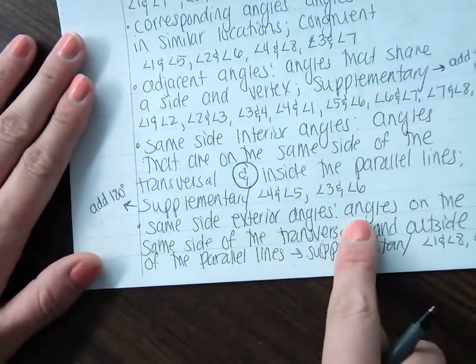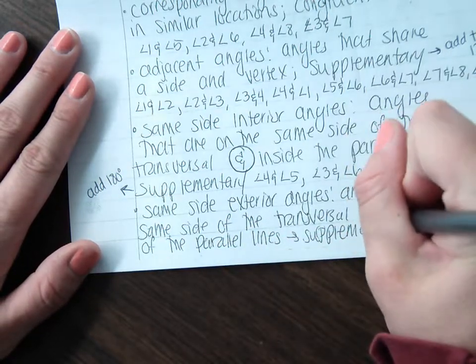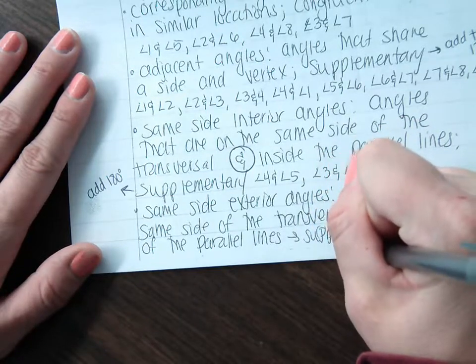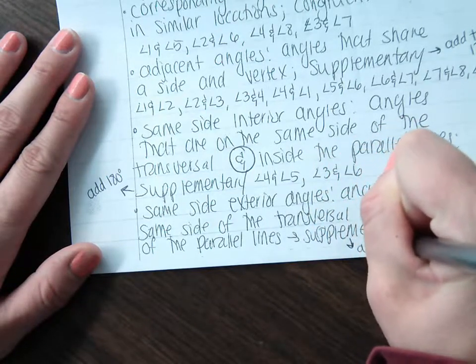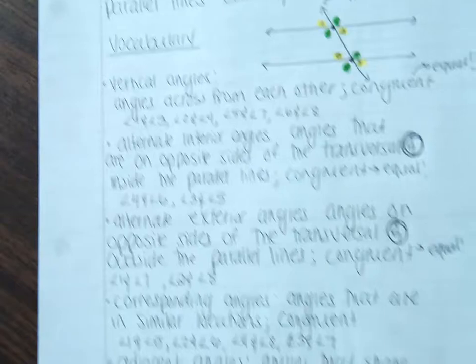And then we have same side exterior angles, which are angles that are on the same side of the transversal and they are outside the set of parallel lines. Again, these are supplementary angles, so they add to be 180 degrees. That is 1 and 8, and 2 and 7.